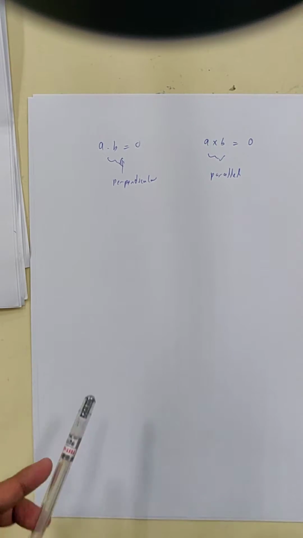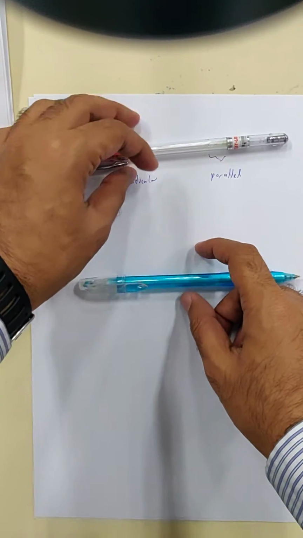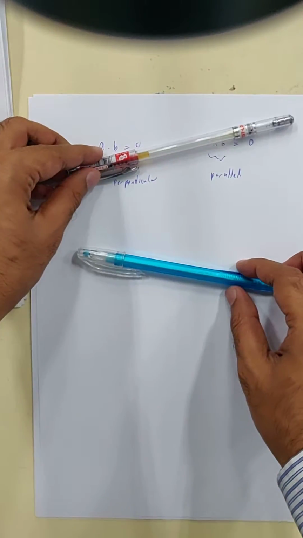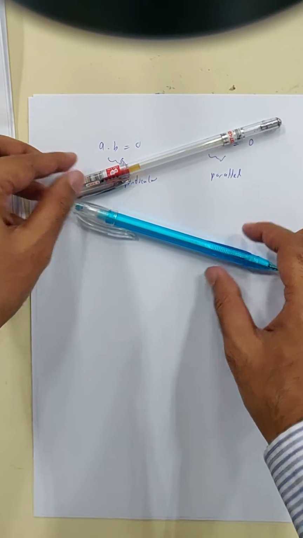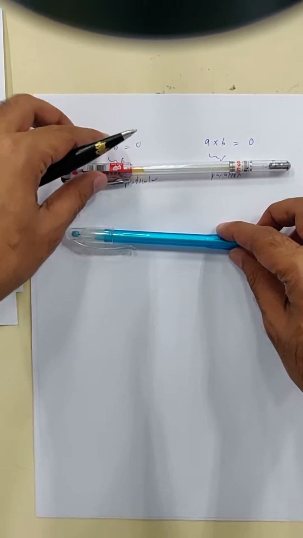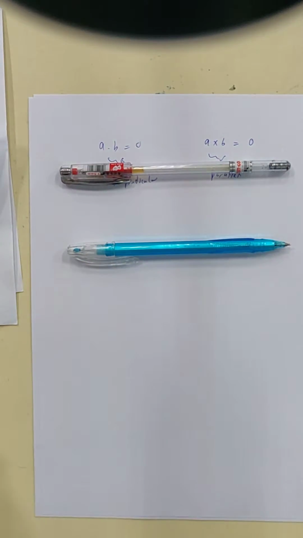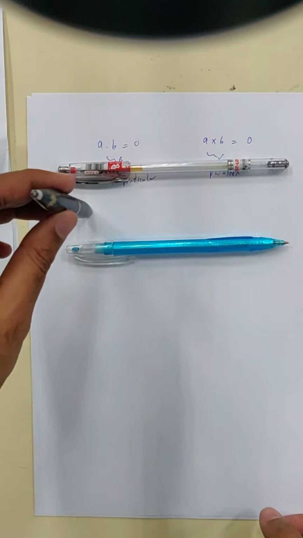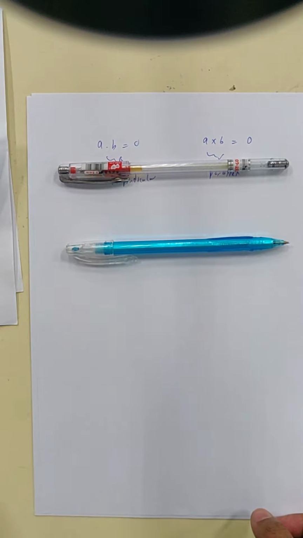And people can argue why parallel, sir? There are two ways to look at it here. When does a normal appear? When these two lines intersect, then I automatically get a normal. But if they are parallel, will they ever intersect? So if they don't intersect, I don't get a normal.